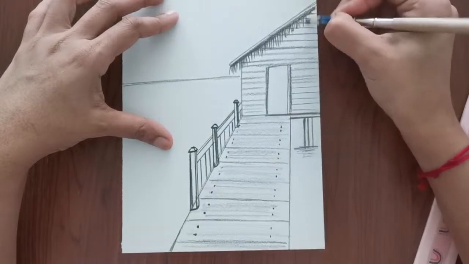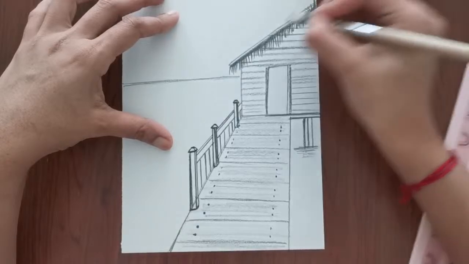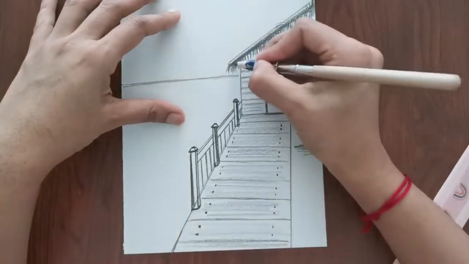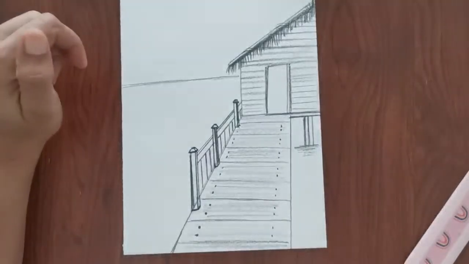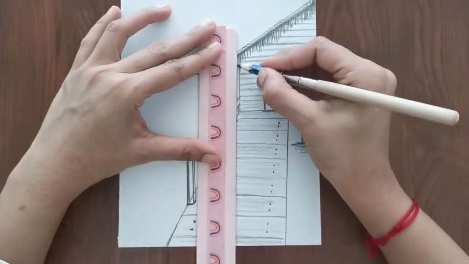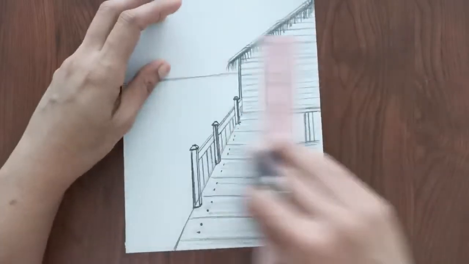Okay, grass roof. Okay, no need to draw anything beyond that. Just a little bit like this we can draw. Okay, I will add one more line here simply. Just I feel like this will make it more beautiful. That's why.